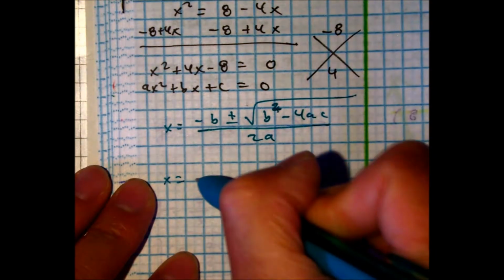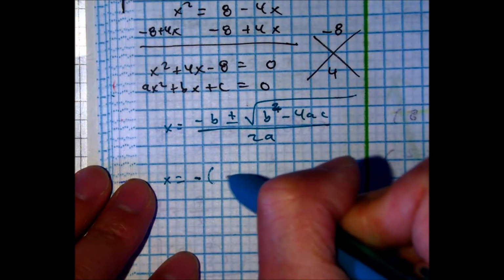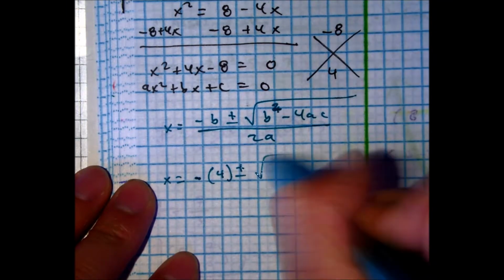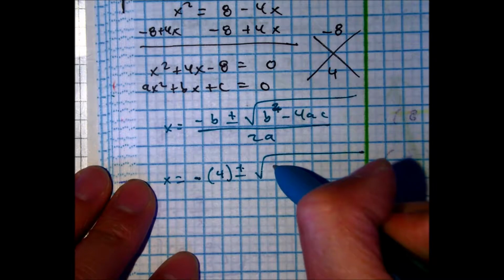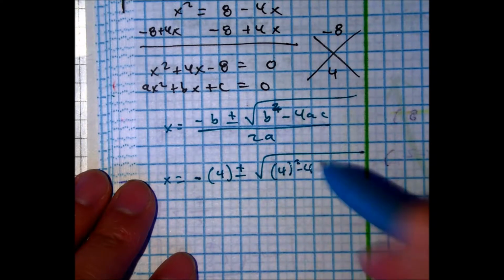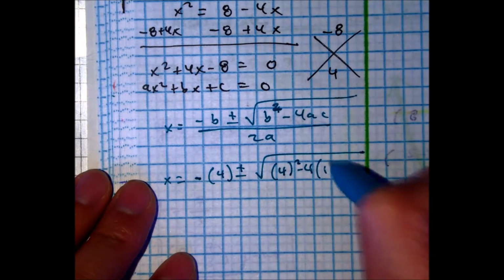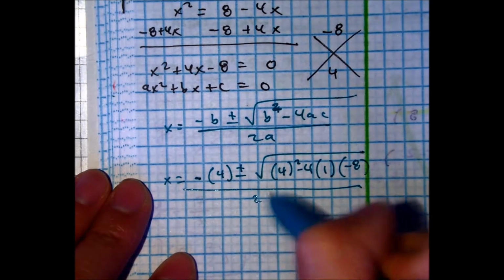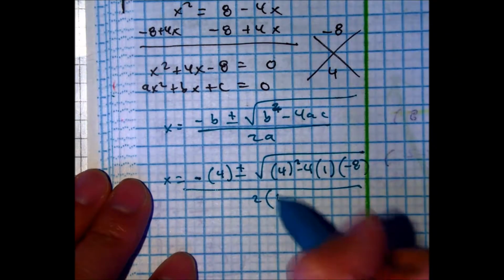So I have the b value, which is what? 4 plus or minus, b value, class, b value. 4 squared minus a value, c value, all over 2 times 1.